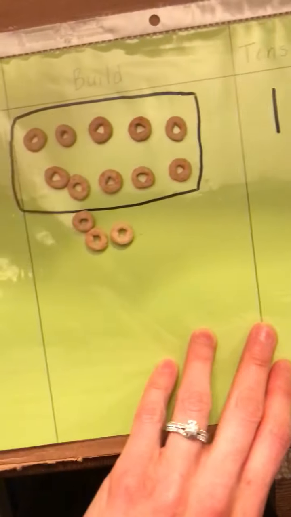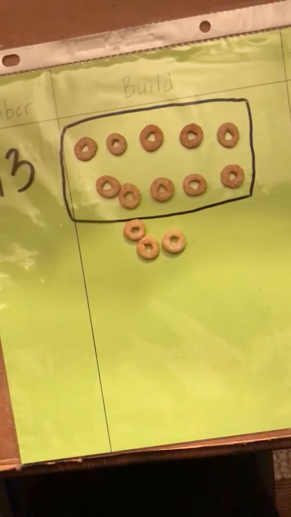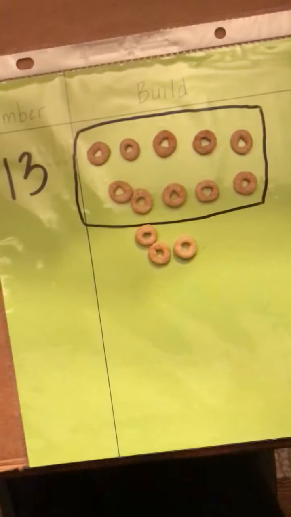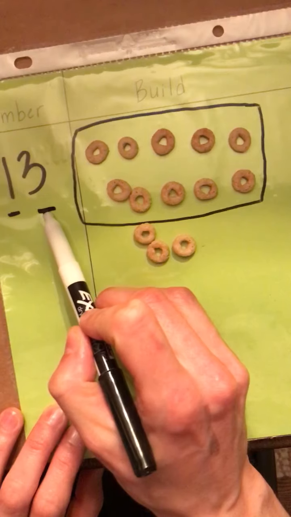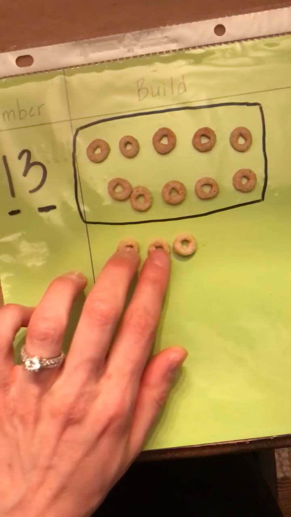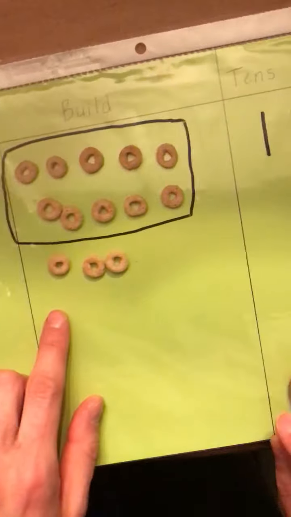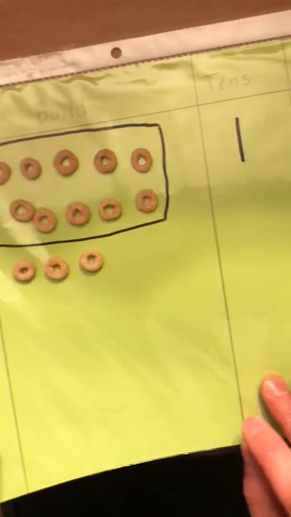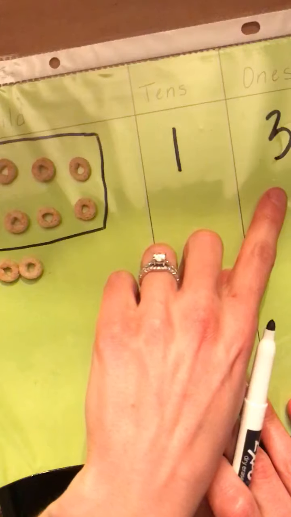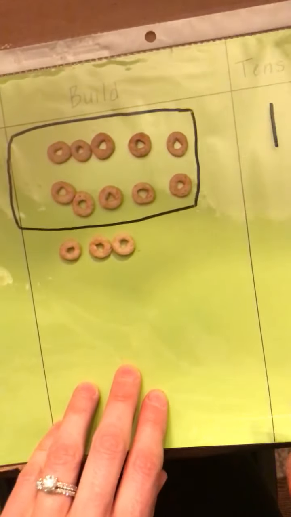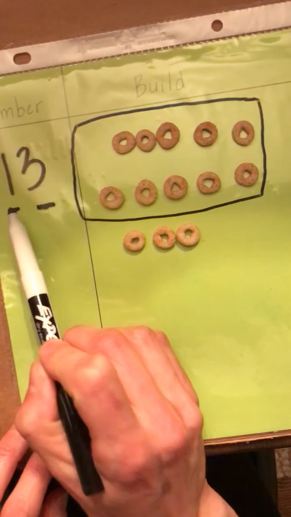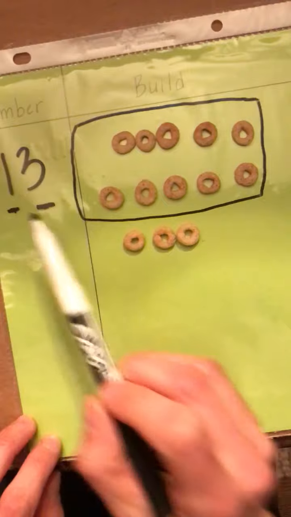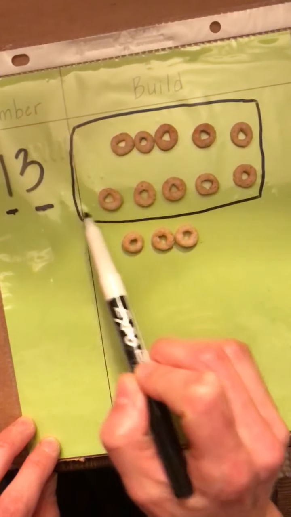Just like Mrs. Hunter showed you in her video, the number 13 has 2 digits. The 3 digit is in the ones place, so that's why the number 13 has 3 ones, which I wrote over here. And the number 13 has a 1 digit in the tens place, and this 1 represents my group of 10, my 1 ten.